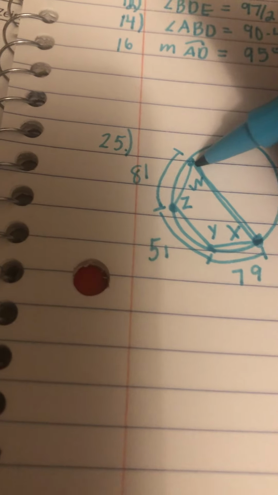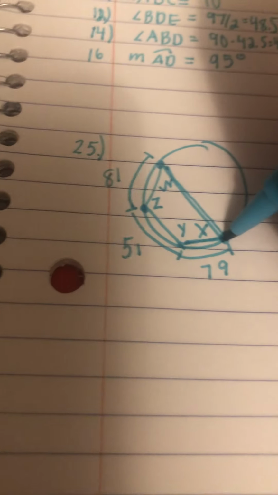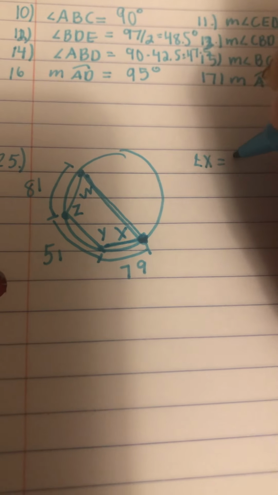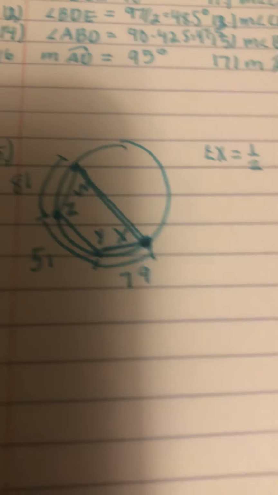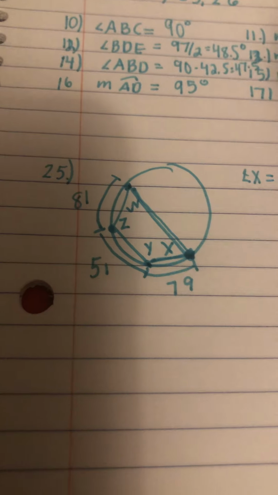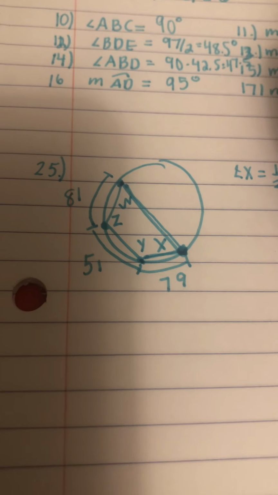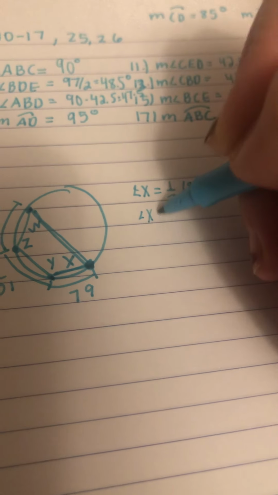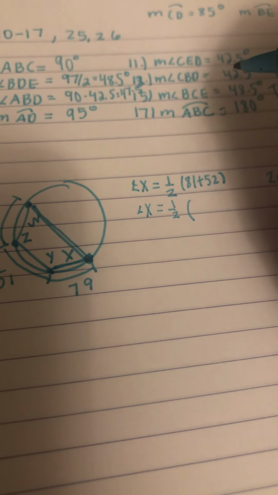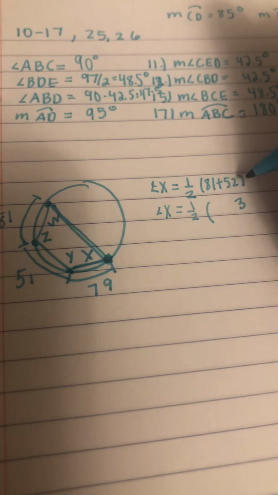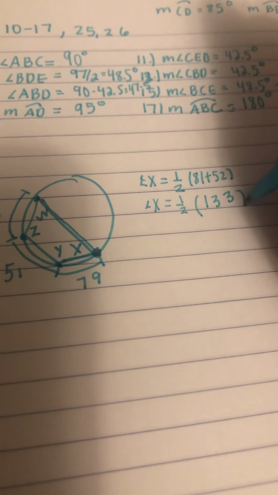If I follow this out, this vertex is on the circle, so I know that angle X is 1/2 of my arc. The arc that goes from here all the way around to here would be 81 plus 52. So angle X is 1/2 of, what is that, 133?